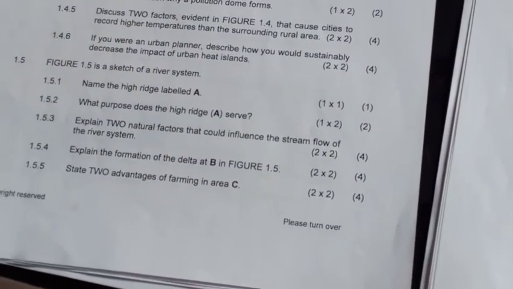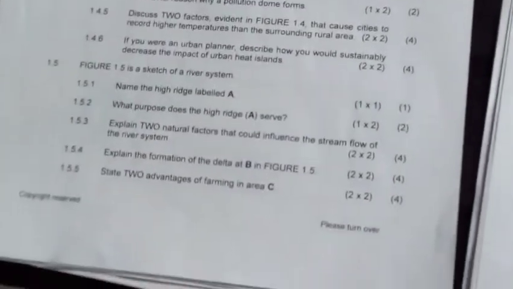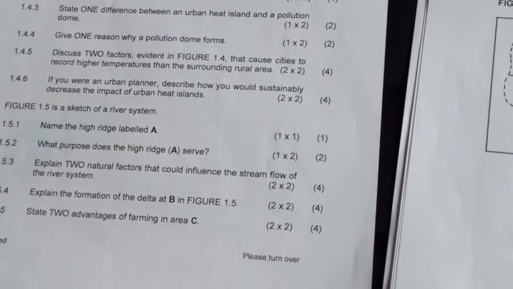Now, if you are an urban planner, can you describe how you would sustainably decrease the impact of heat islands? Sustainability means that we have to maintain our environment. So how would you decrease the impact of urban heat island? Okay, so to make sure that our urban cities are sustainable, it means we have to reduce greenhouse gases in the atmosphere in our urban areas, and that can only be done by planting more trees.